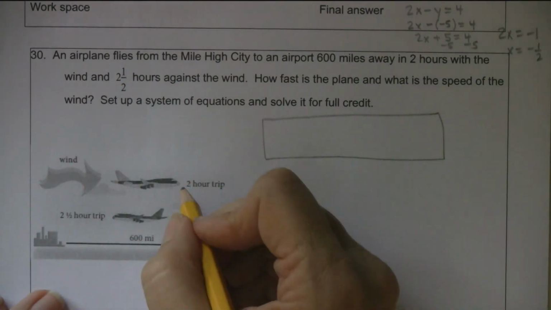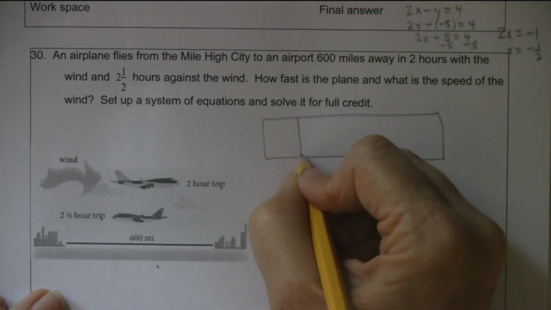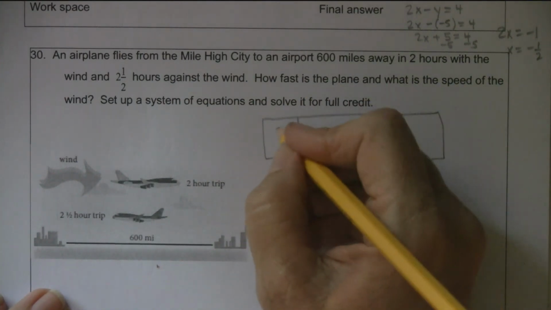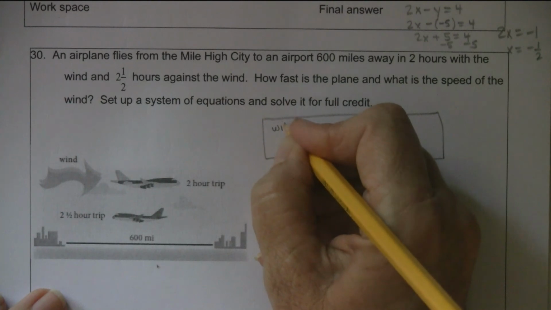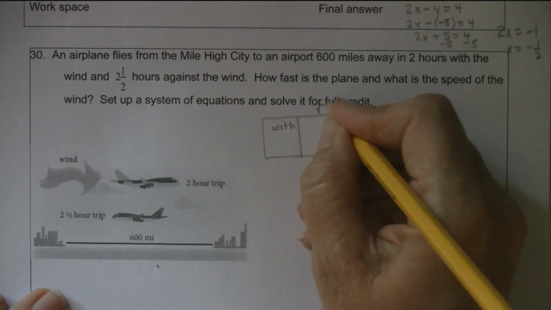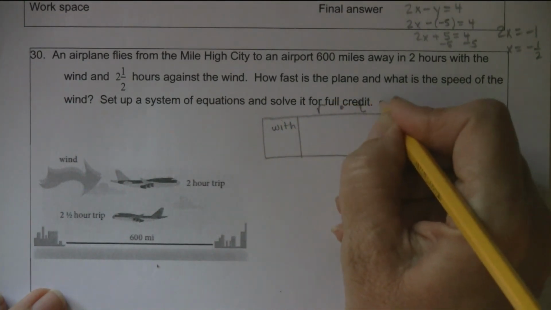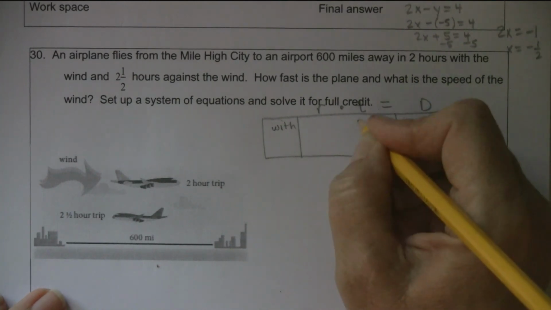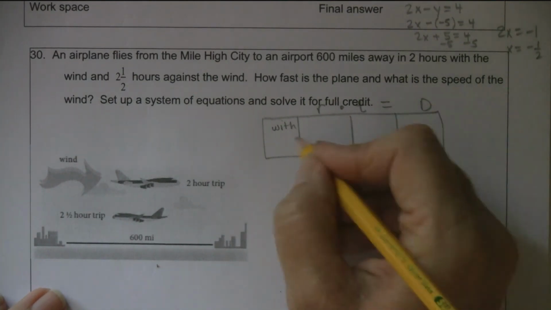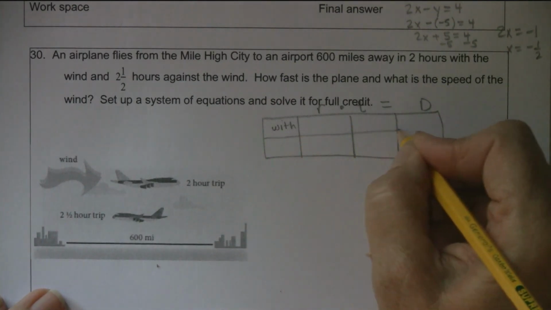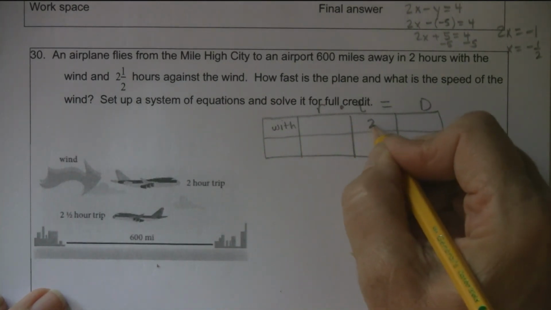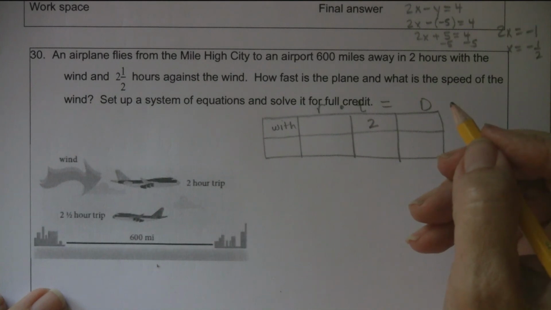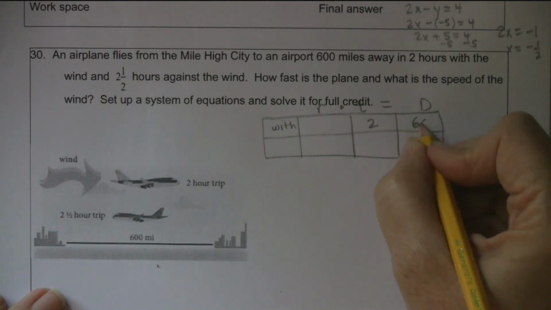So we're going to say with the wind pushing it, rate multiplied by time equals distance. When it goes with the wind, its time is 2 hours, and it's 600 miles away, so that's the distance.